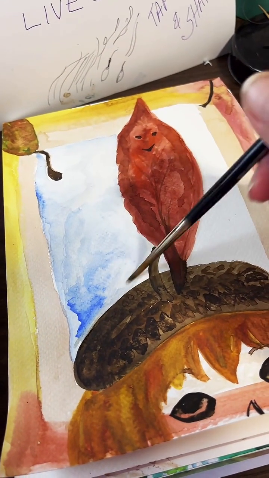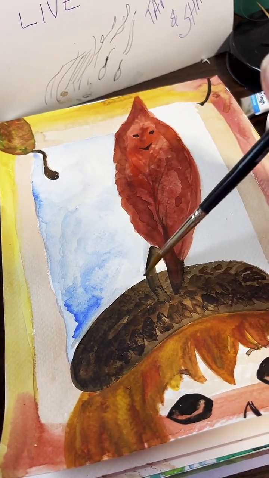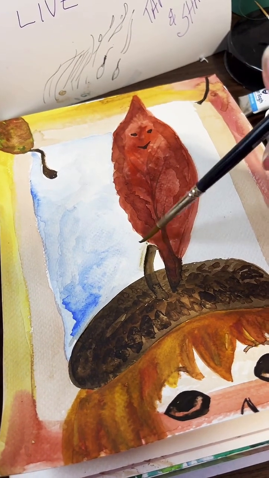Stirring your coffee. We'll make little clouds on here.